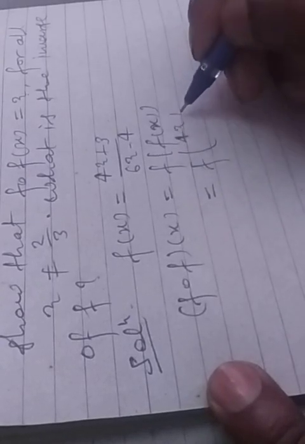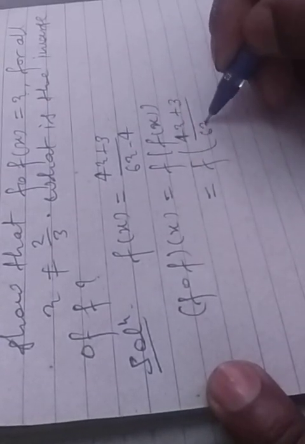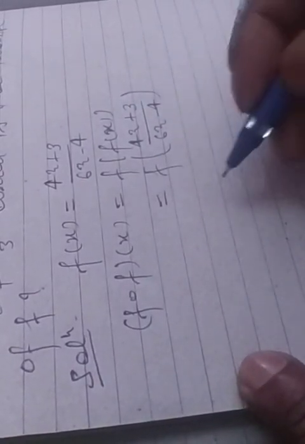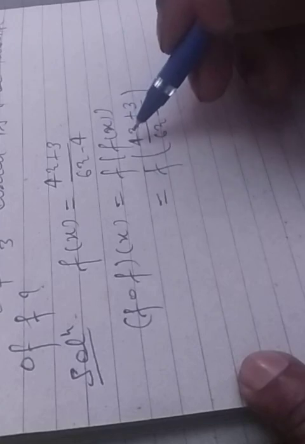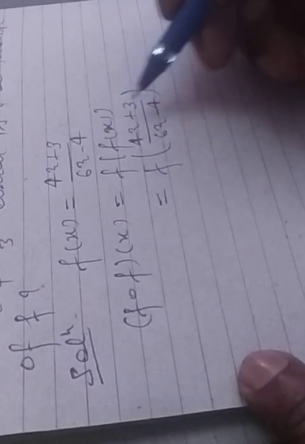Now we find out f o f(x). f o f(x) can be written as f of f(x), and f(x) is given as (4x plus 3) upon (6x minus 4), and in f we have to put x is equal to (4x plus 3) upon (6x minus 4) here.